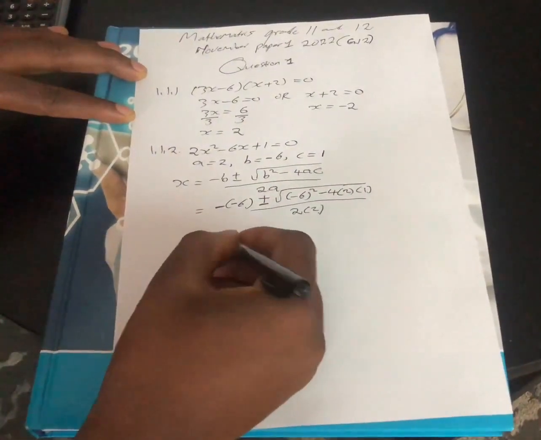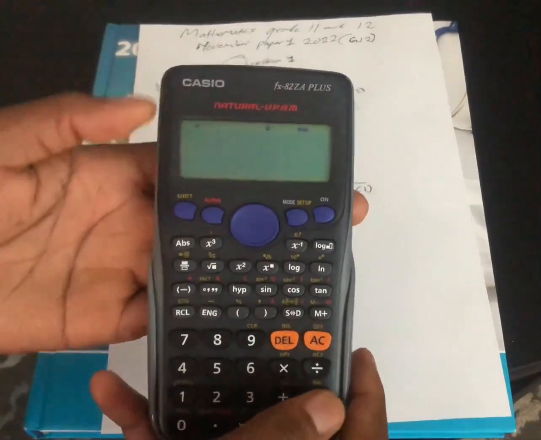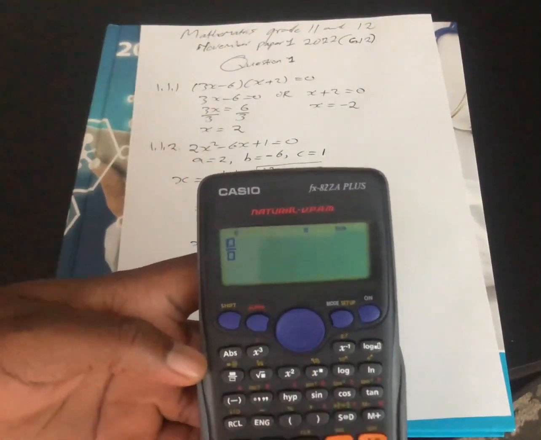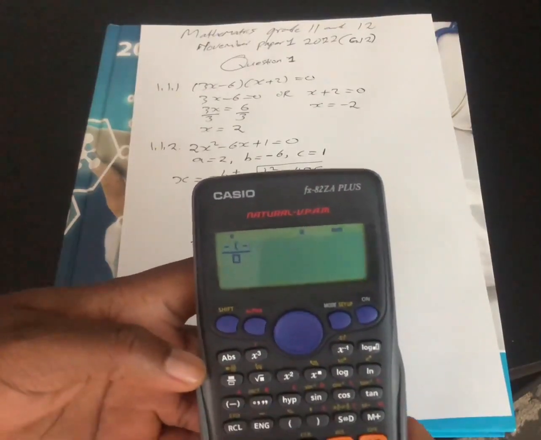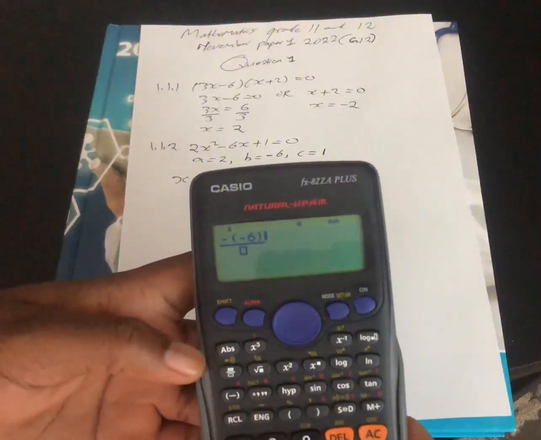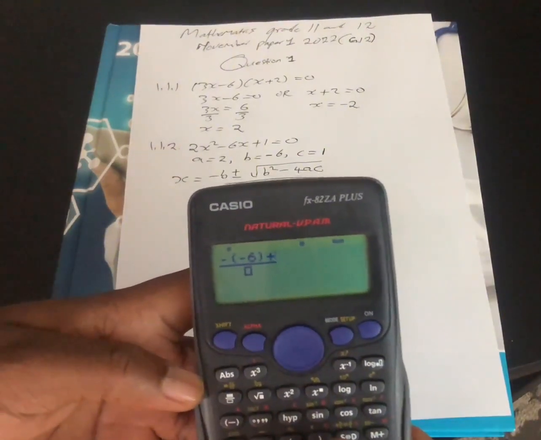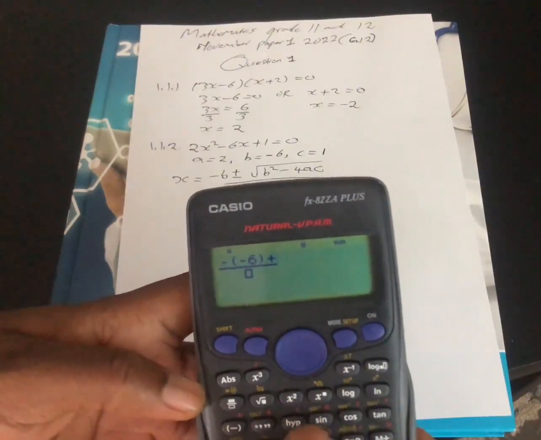Then x. You just use a calculator here. We are going to use a calculator. Say minus, in brackets, minus 6 plus. We cannot have plus or minus in the calculator. You're going to begin with plus or you begin with minus.